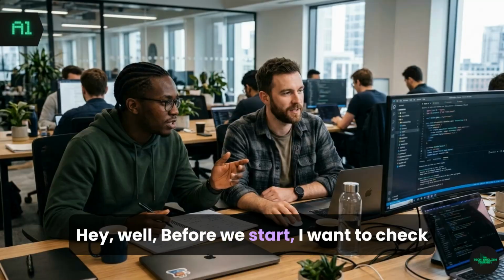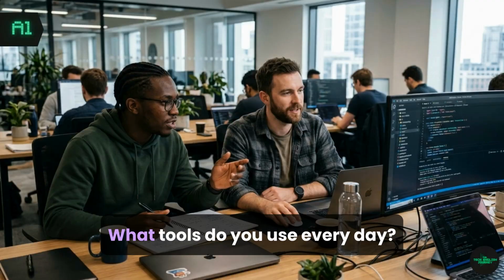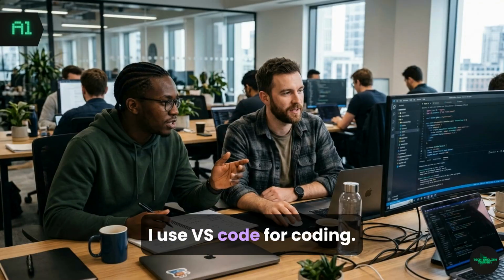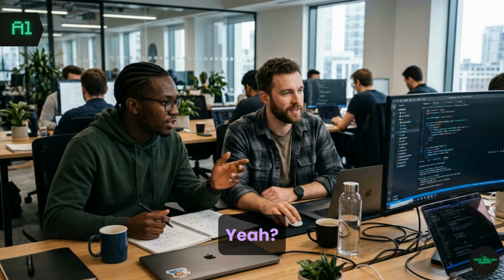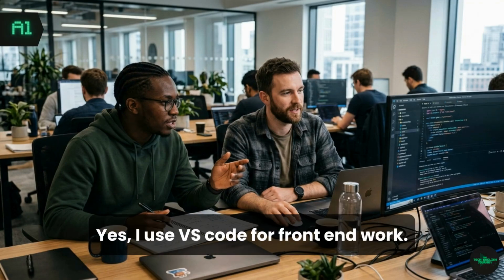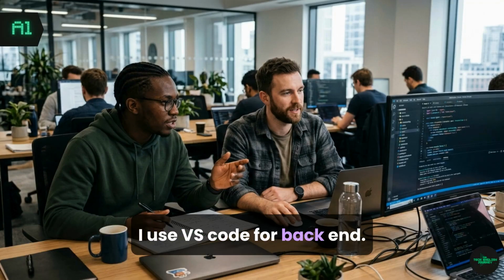Hey, before we start, I want to check something. What tools do you use every day? Oh, sure. I use VS Code for coding. Nice. I use VS Code too. Yeah? Okay, good. Yes, I use VS Code for front-end work. I use VS Code for backend.